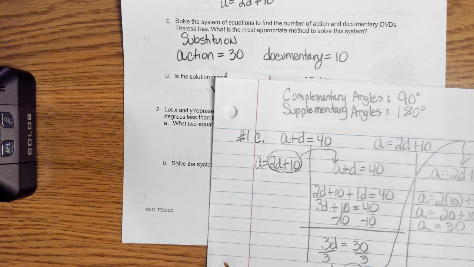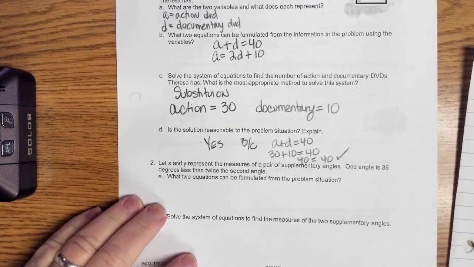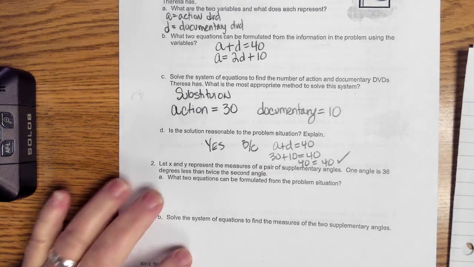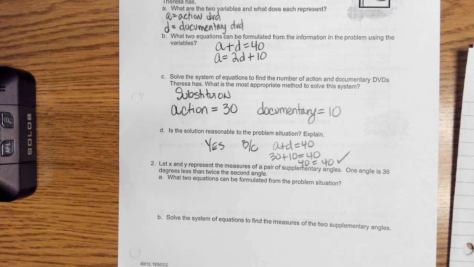Supplementary angles are 2 angles. That's the sum inside a triangle, that has nothing to do with this, okay? The sum of the 3 angles of a triangle do equal 180 degrees. That is correct. Complementary is just 2 angles that measure 90 degrees when put together. Supplementary is 2 angles that when put together measure 180 degrees when totaled, okay? All right, so with that knowledge now, what 2 equations can be formulated from the problem situation? Does somebody want to try one?